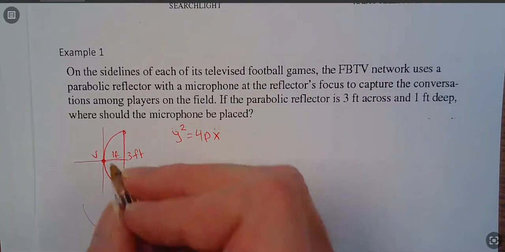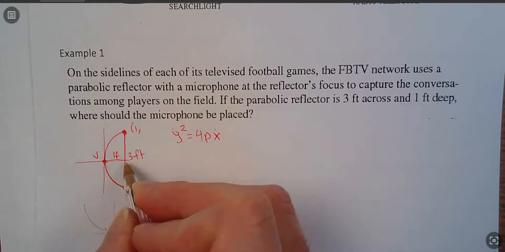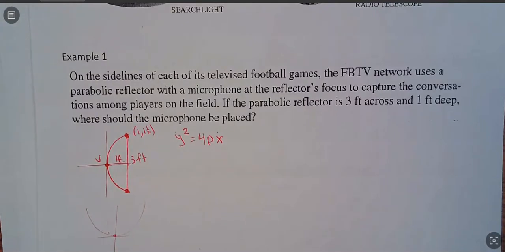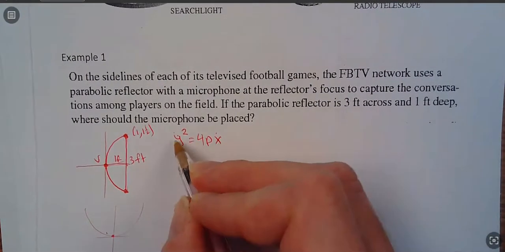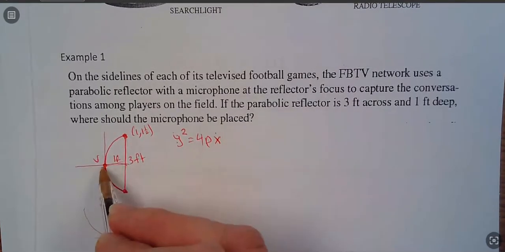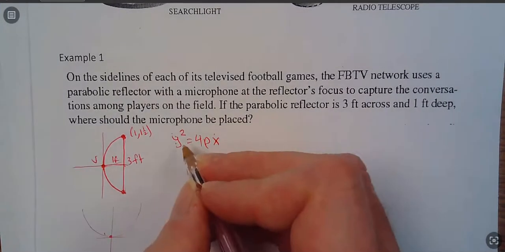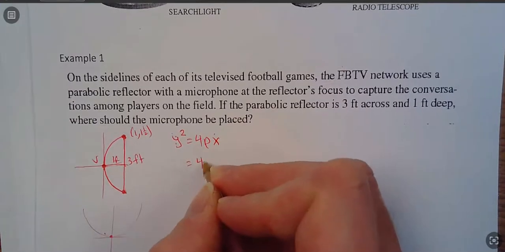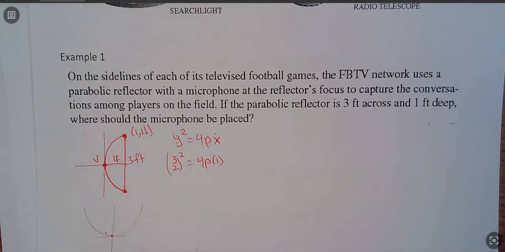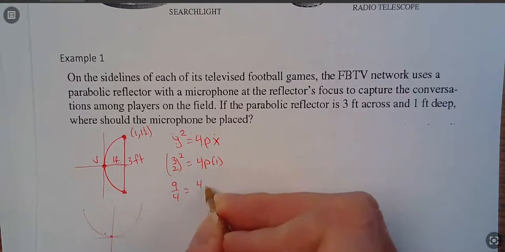What would the coordinates be right here? This would be 1 to the right, so that's 1, comma, and since this is 3 feet wide, it'd be up 1.5. I can use that coordinate. When I plug in 1 for x, I should get 1.5 for y. That will help me figure out what p is, because p tells me how far away the focus is from the vertex. So in the end, I'm just trying to solve for p. Plug in 1 for x, and 3/2 for y. 3/2 squared is 9/4, equals 4p.